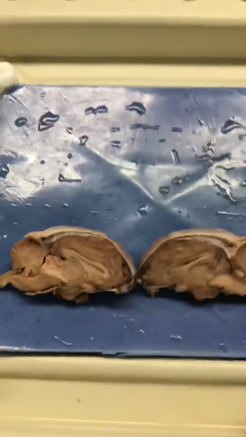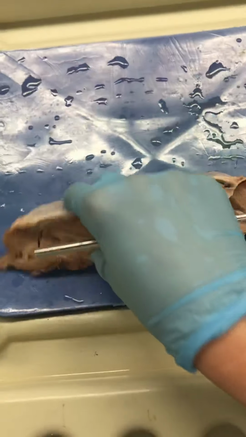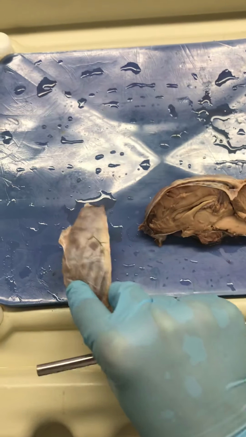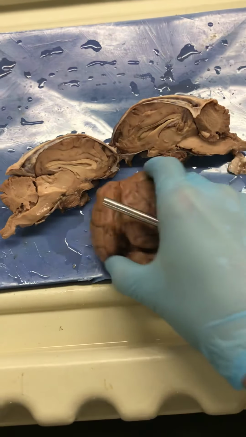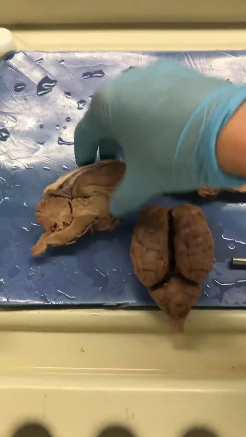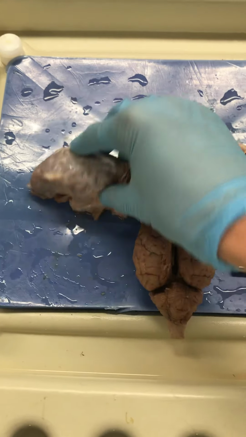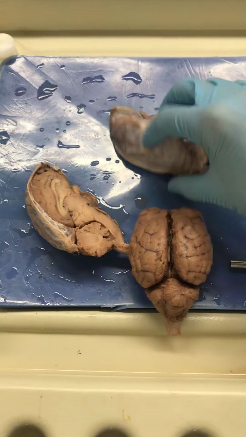Alright, so we can see that we've got a brain that's cut in half, and we have a brain that is whole. The brain that is cut in half, I've kept this beautiful glossy white membrane on it.